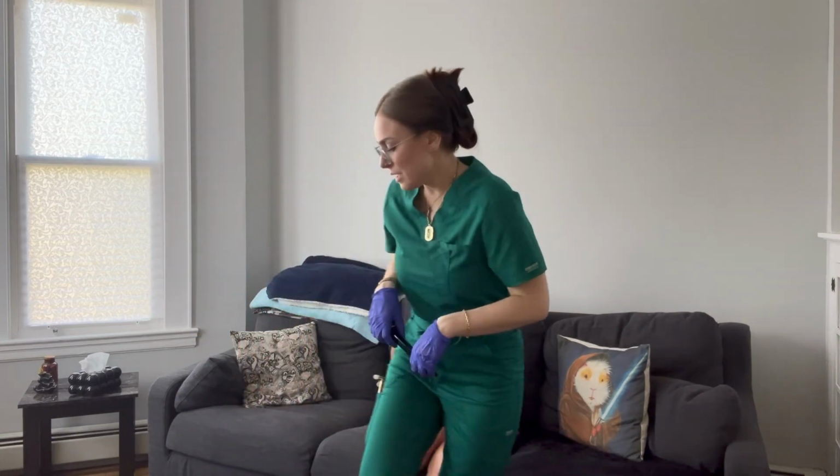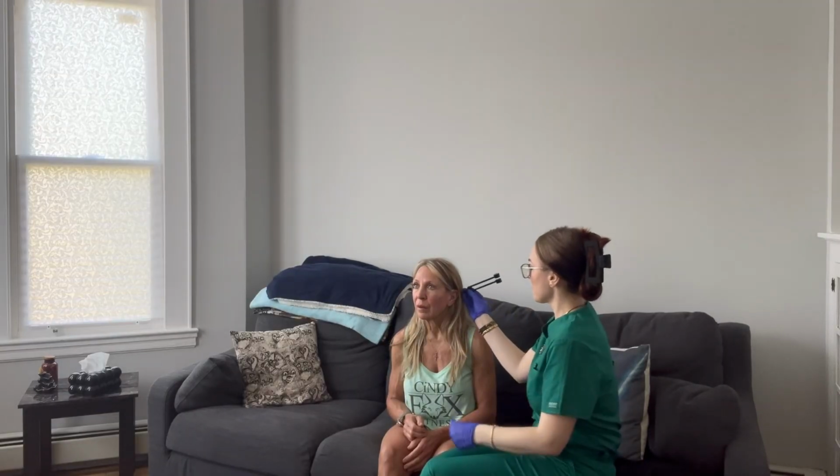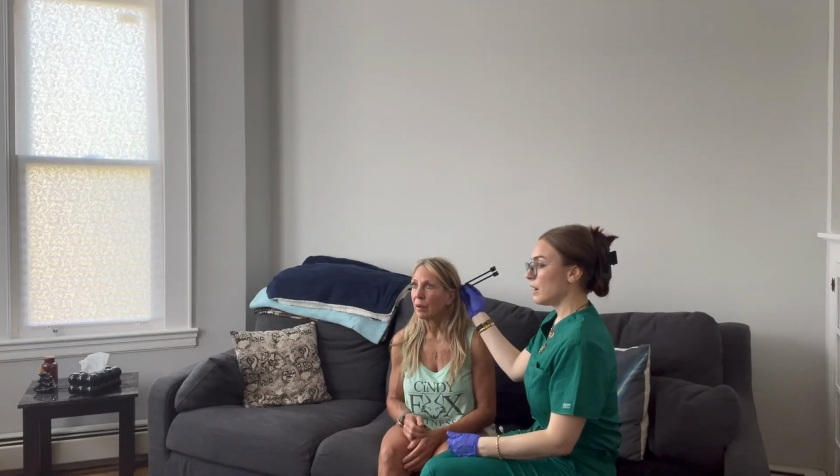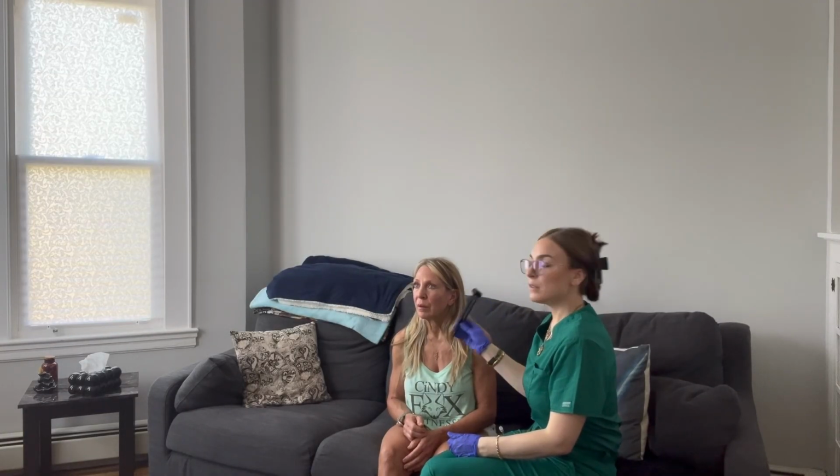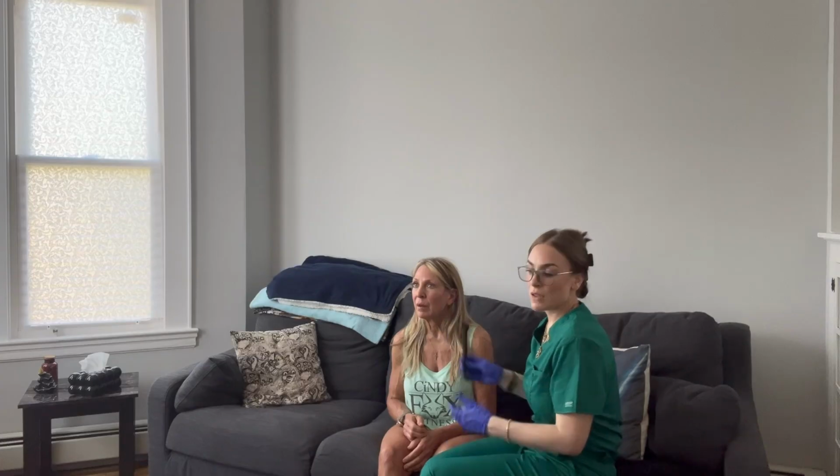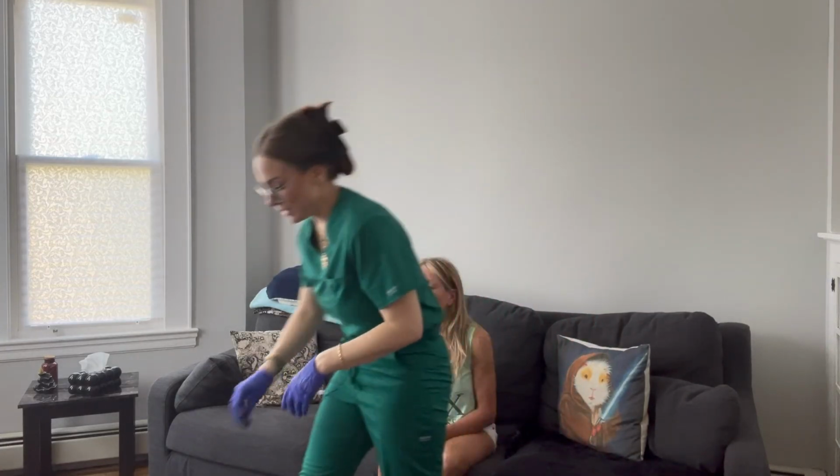Okay. That's an appropriate finding. The air conduction is greater than bone conduction. No hearing loss concern at this time.